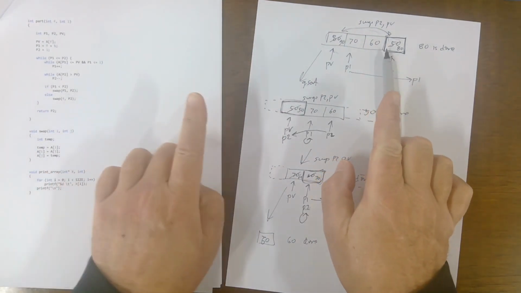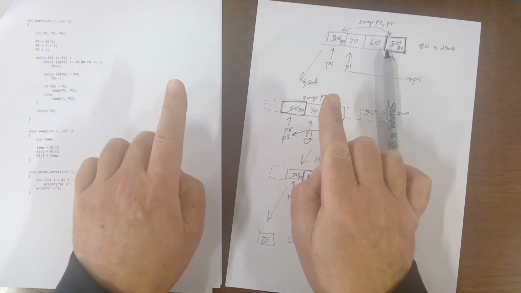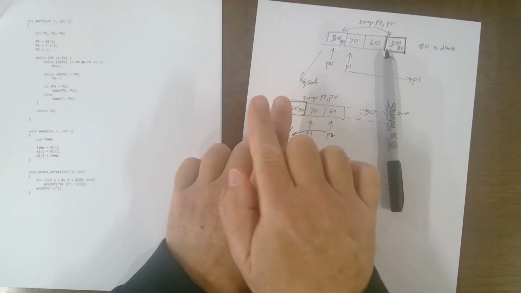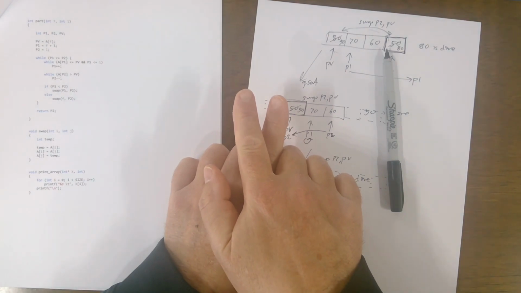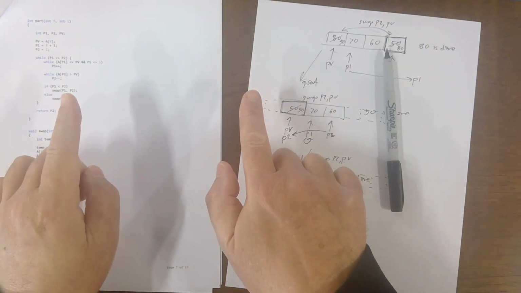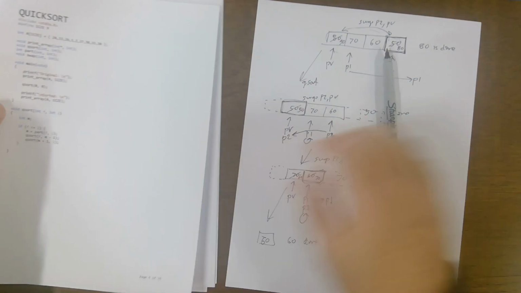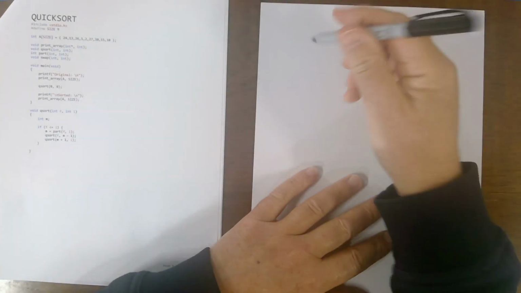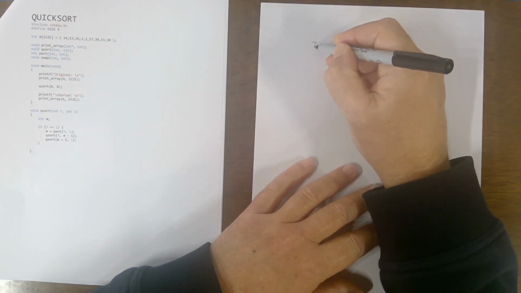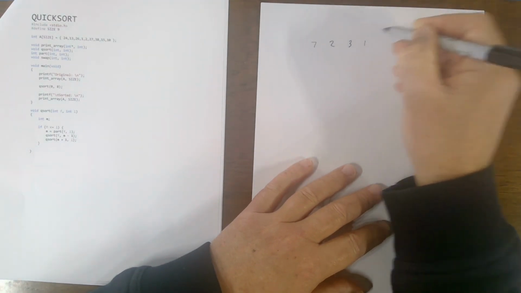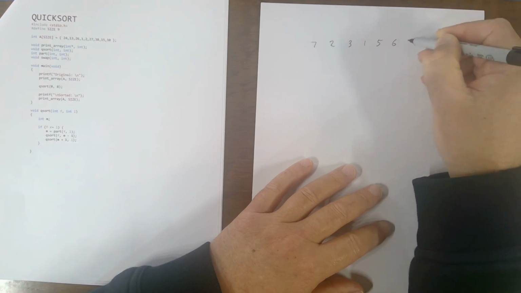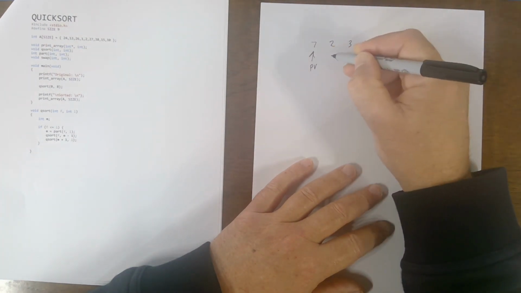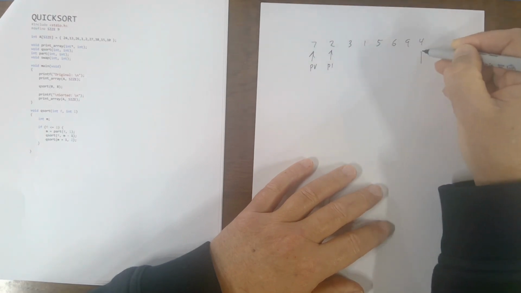So it's move P1, move P2, swap. Move P1, move P2, swap. Move P1, move P2. Now that P1 and P2 will cross, then you swap P2 with the pivot. Let me make up some numbers and see if I can make that happen. So let's say I had 7, 2, 3, 1, 5, 6, 9, 4. This is the pivot. This is P1. This is P2.